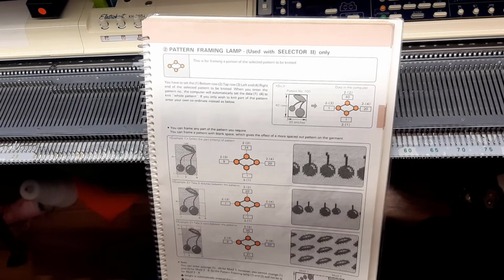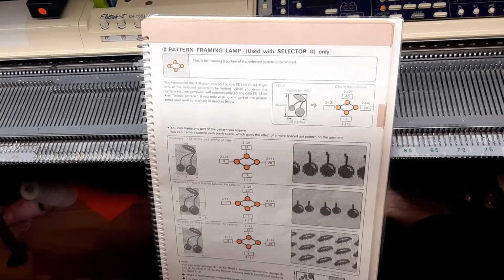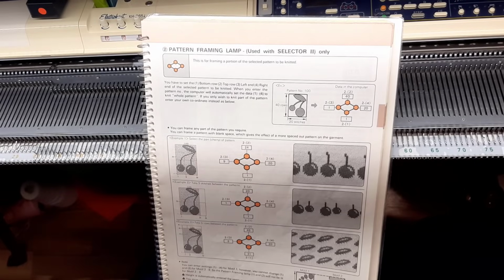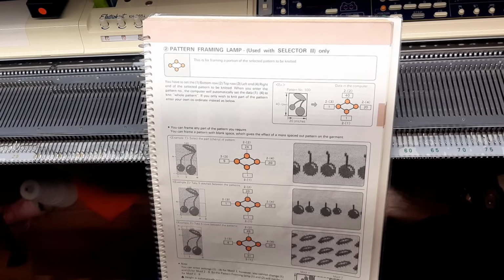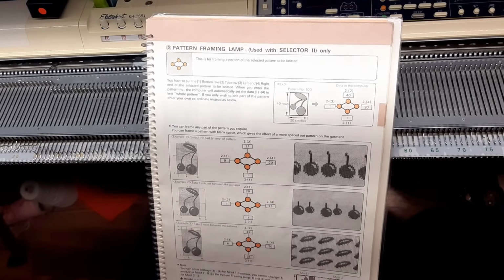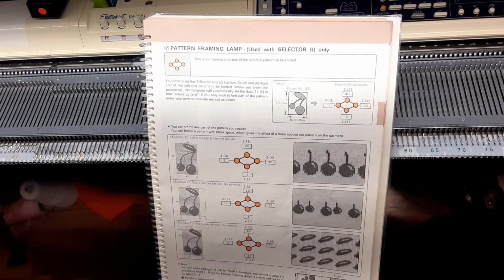You have to set the bottom row, top row, left and right end of the selected pattern to be knitted. When you enter the pattern number, the computer will automatically set the data 1 to 4 to knit the whole pattern. If you only wish to knit part of the pattern, enter your own coordinates instead as below.